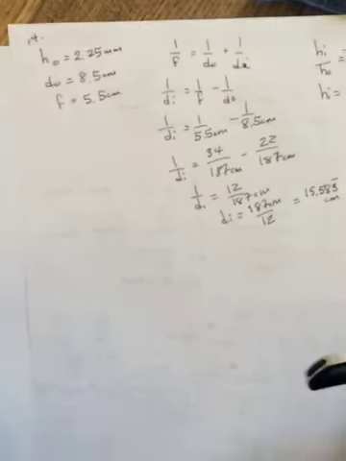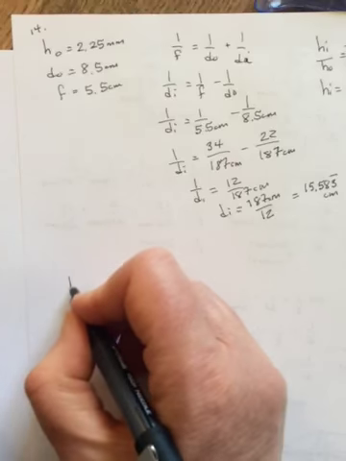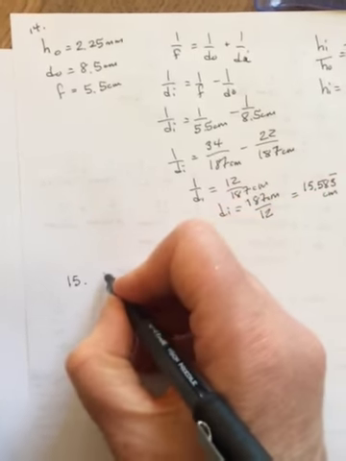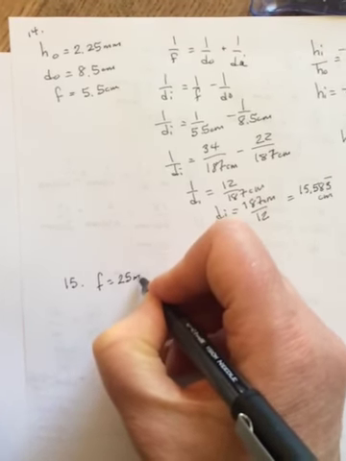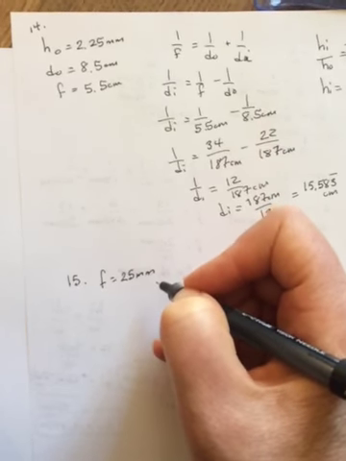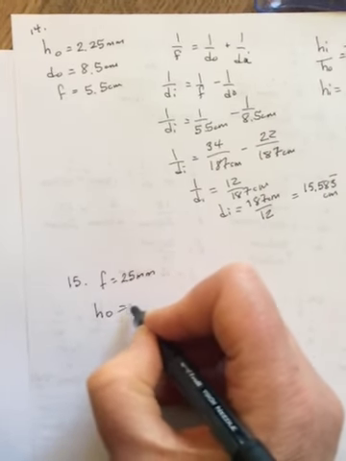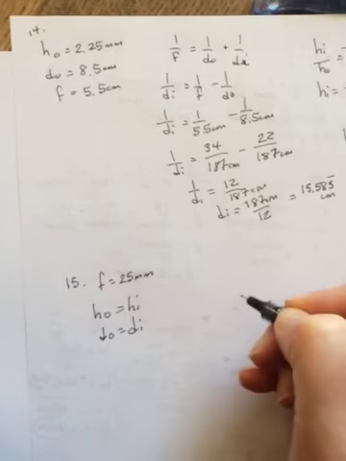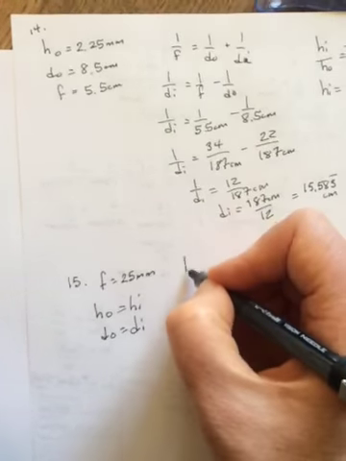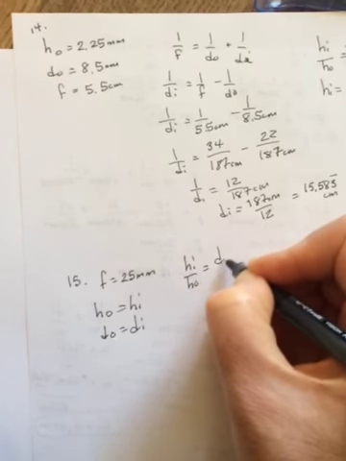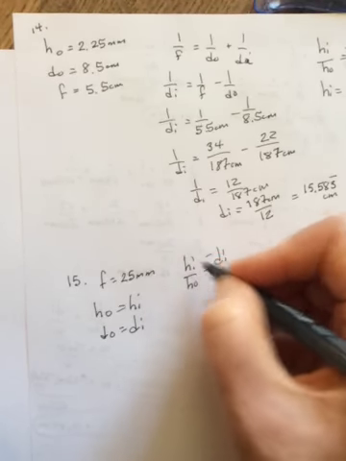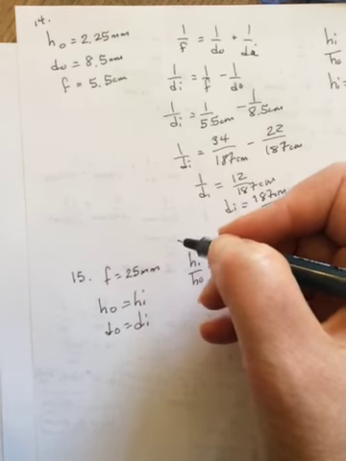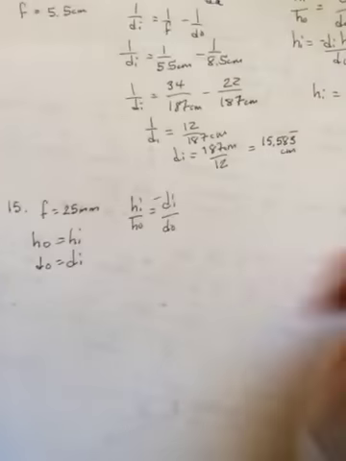All right, number 15. Says an object is placed to the left of a 25 millimeter focal length lens, so f is 25 millimeters, so that the image is the same size as the object. That ho is equal to hi, and if that's true, then do must be equal to di, right? Because hi over ho equals di over do. So if these two are equal, these two have to be equal. What are the image and object's locations?